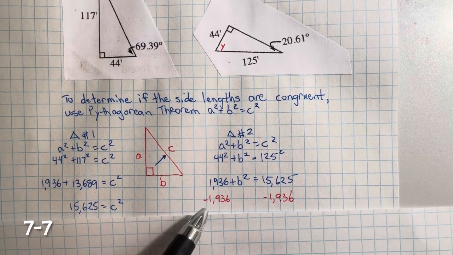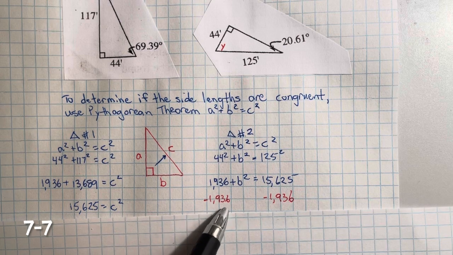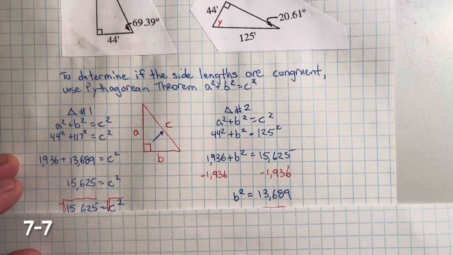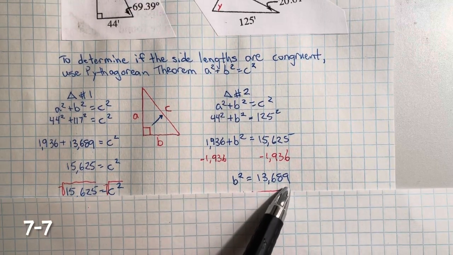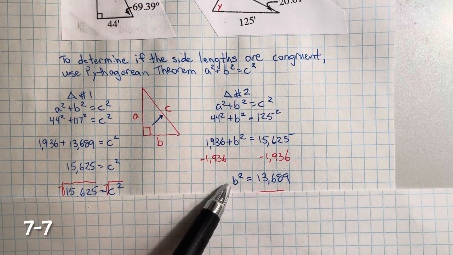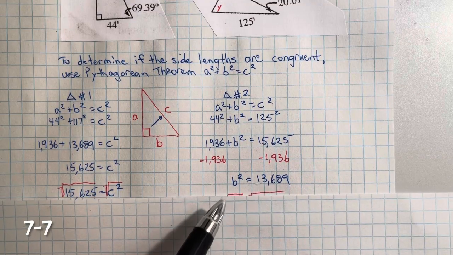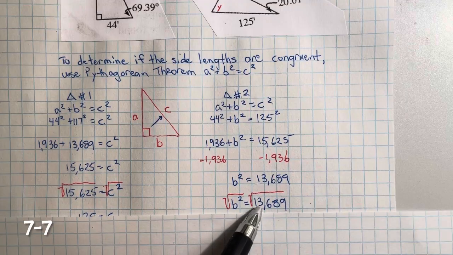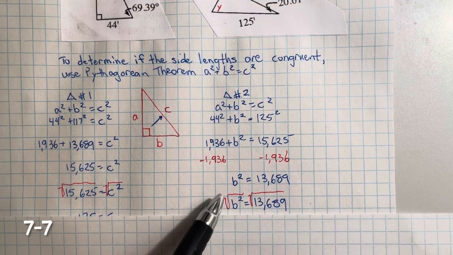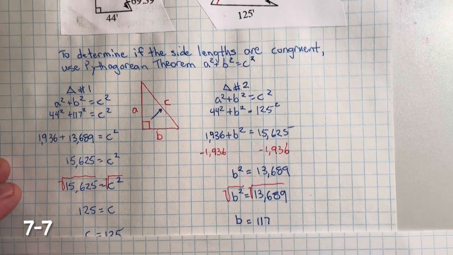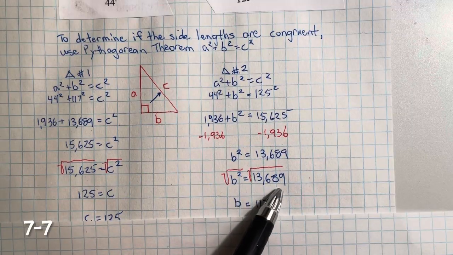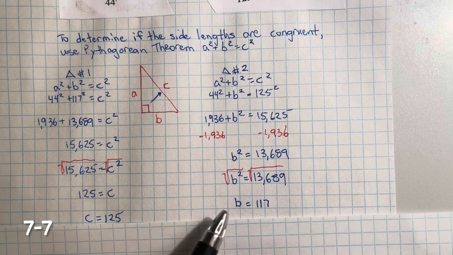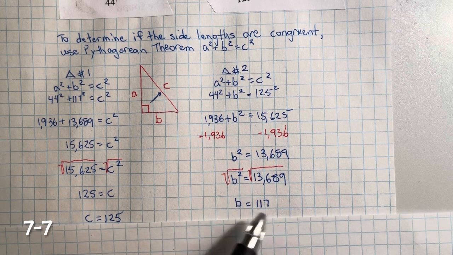Inverse property of addition is subtraction, so we subtract 1,936 from both sides, and we end up getting b squared equals 13,689. We don't want to know what b squared is, so the inverse property of squaring is taking the square root, and that will cancel out, but what you do to one side, you do to the other. And so we get b equals, and the square root of 13,689 is 117. So we get the length of b is 117.